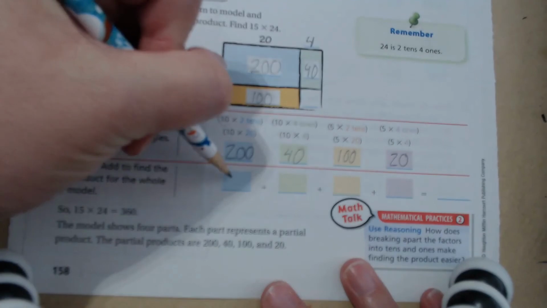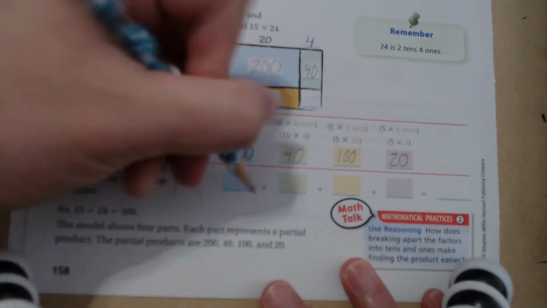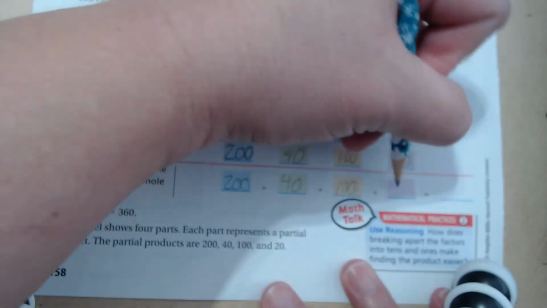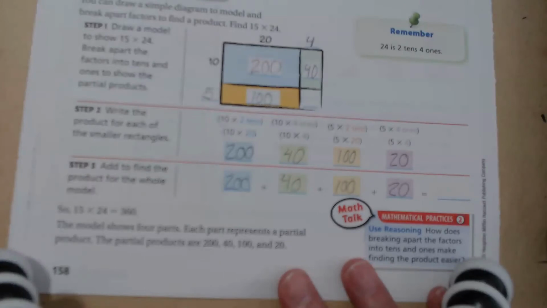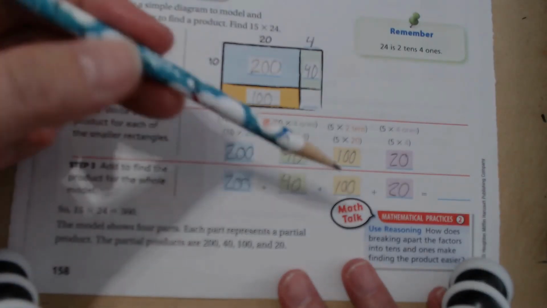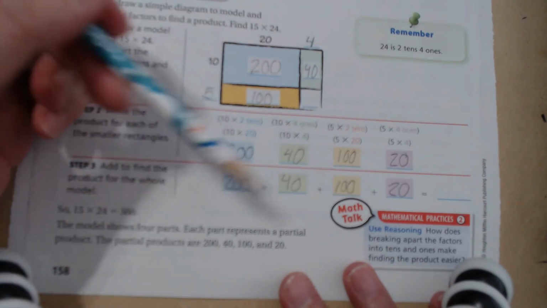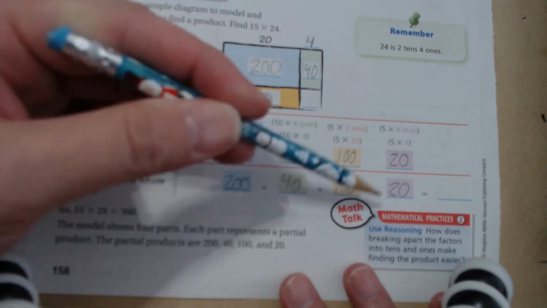So then you're going to take those and add to find the product of the whole model. You're going to take 200 plus 40 plus 100 plus 20. I'm going to add my hundreds first. 200 and 100 is 300, plus 40 is 340, plus 20 is 360.